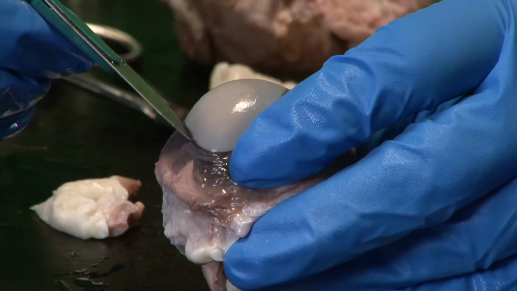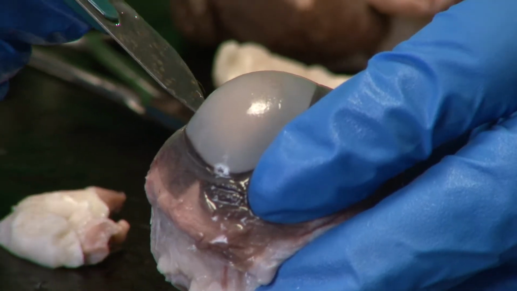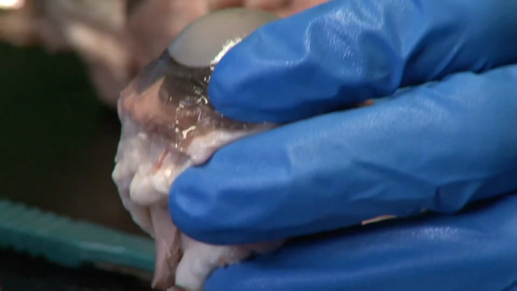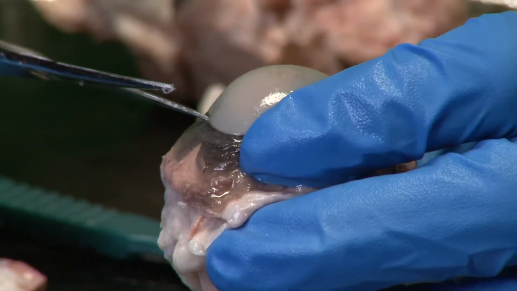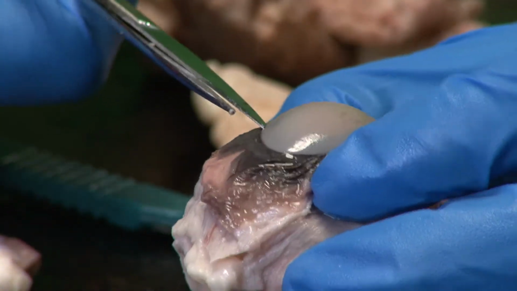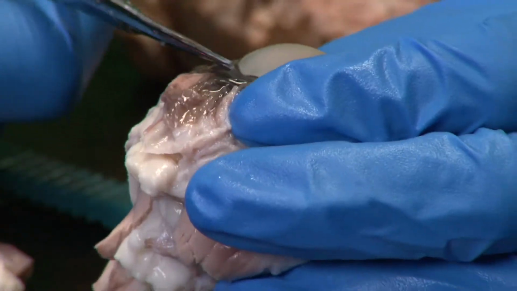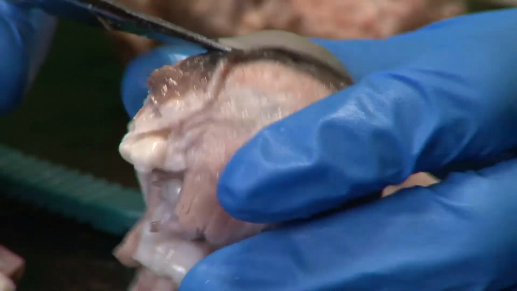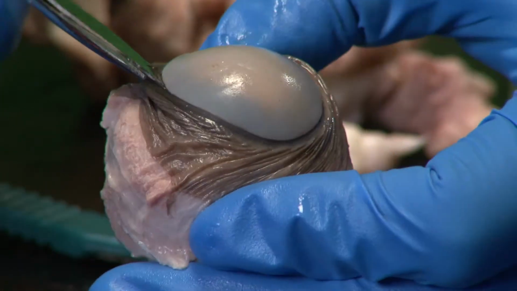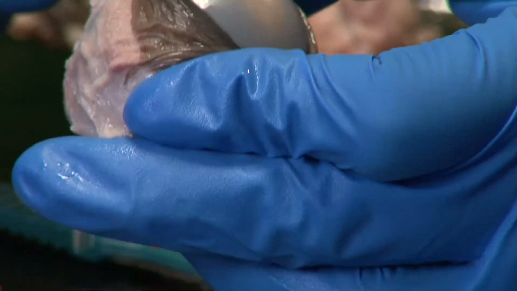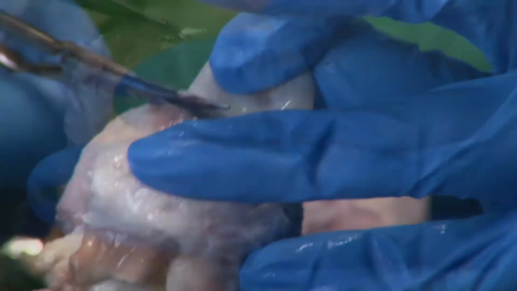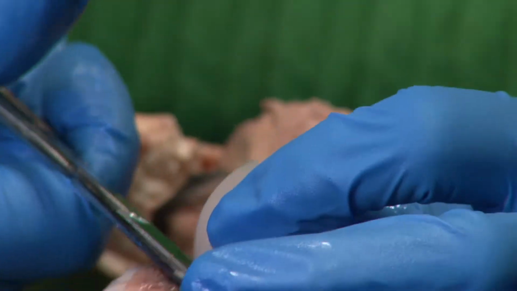If you look closely, you'll start to see some liquid seeping out of where I'm cutting. This liquid is called the aqueous humor. And the aqueous humor is important for providing nutrients to all the structures in the anterior portion of the eye, so for the cornea. And as we'll see, once I cut the cornea out, we'll see the iris and the other portions of the eye. Issues with the cornea are what cause some of our refractive errors.